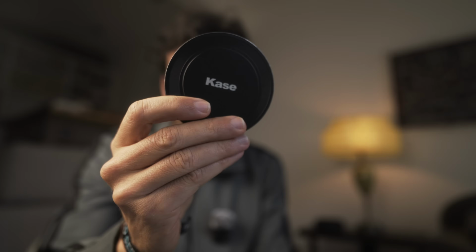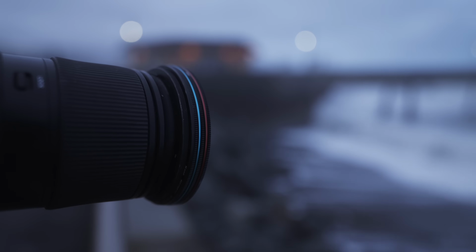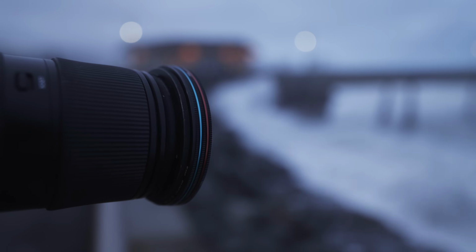These ND filters by Kase are so good that I can stack them up one on top of each other and still get very sharp results. That is very important when I'm shooting in broad daylight, because I need a lot of stops to get the exposure I want. And I don't lose much sharpness by doing so.